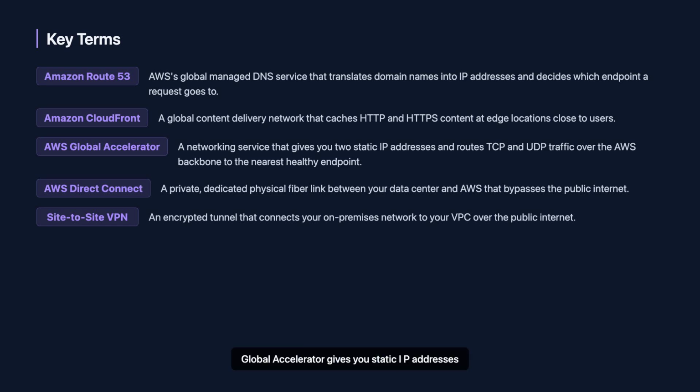Global Accelerator gives you static IP addresses and routes traffic over the Amazon Web Services backbone to the nearest healthy endpoint. Direct Connect is a private, dedicated fiber link from your data center into Amazon Web Services, and site-to-site VPN is an encrypted tunnel from your office to your VPC over the public internet. 3 handle inbound users. 2 connect on-premises to Amazon Web Services.